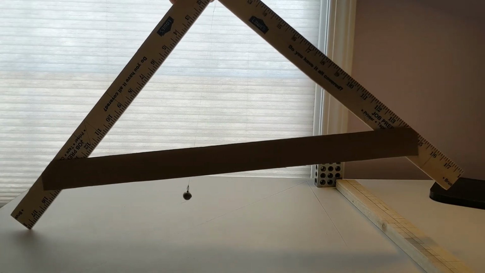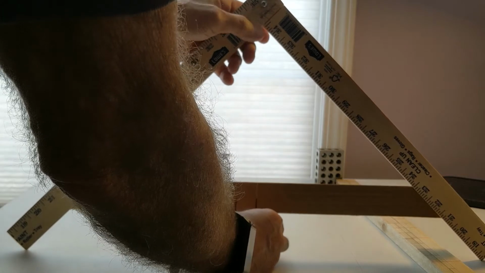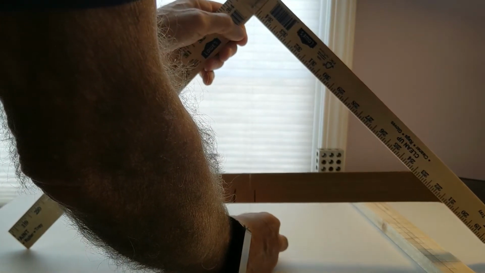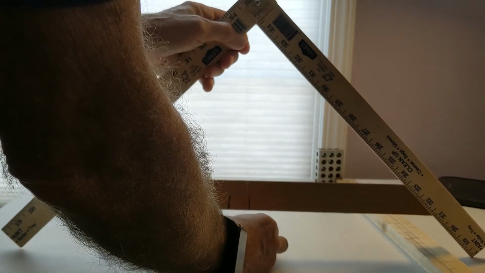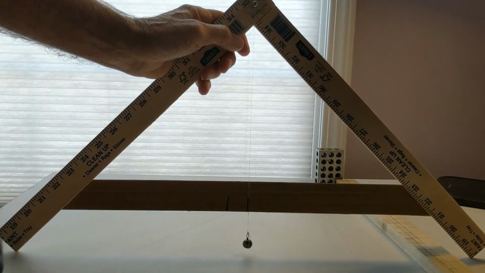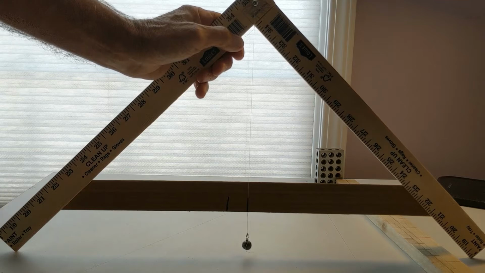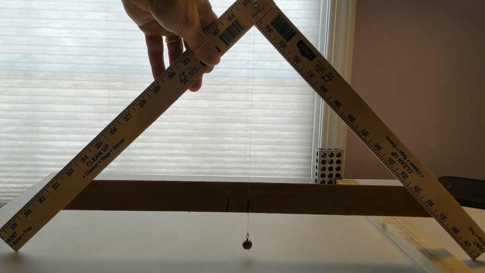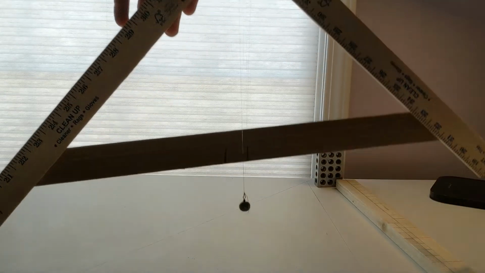So you can see, if the device is not perfectly level, this plumb bob is going to move to one side. If it's high on that side, it's going to go here. And if you're chopping stone and so forth, you can chop the stone off on one side until it's leveled up.